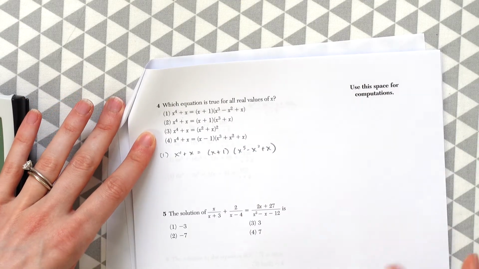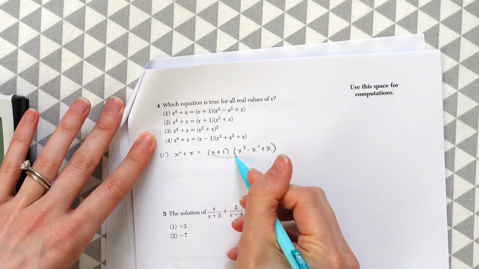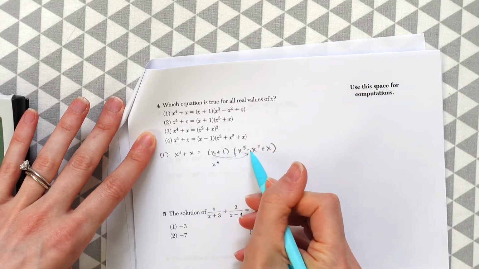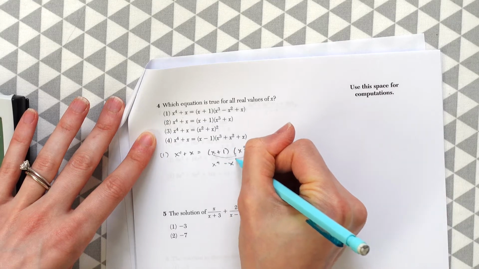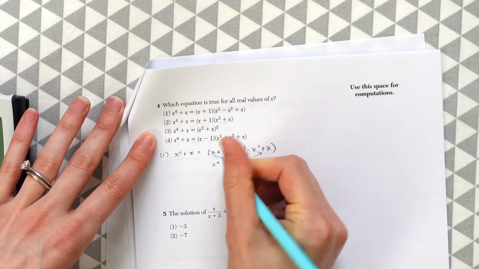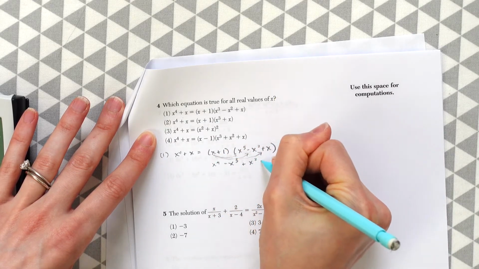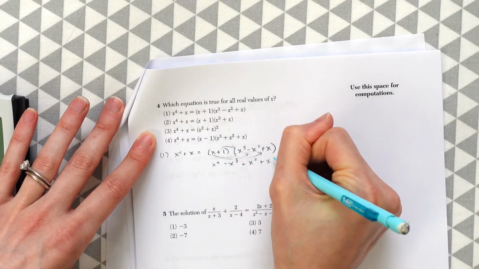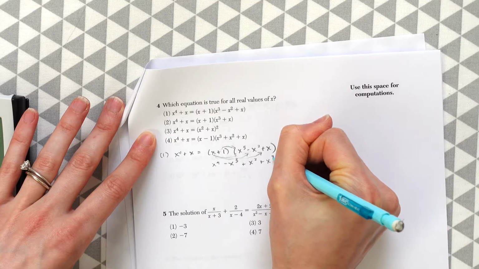Now we want to distribute, basically. We want to do x times x, which gives x to the 4th, x times minus x squared, and we want to keep doing this pattern. And then we're going to do the same thing with the 1. So 1 times x plus 3, 1 times x to the 3rd.